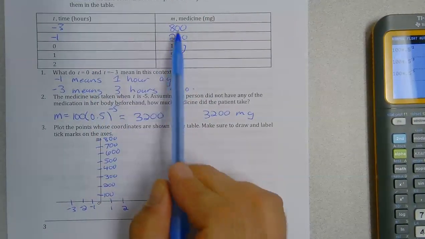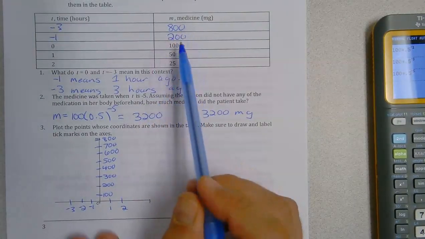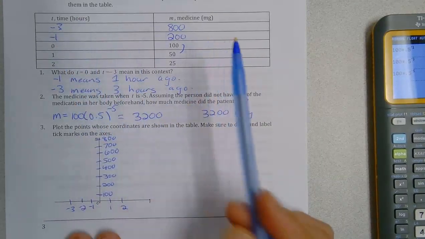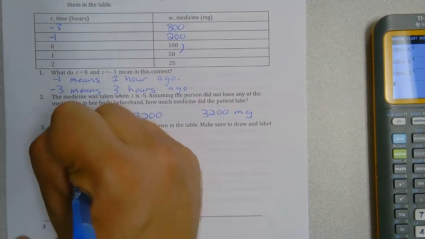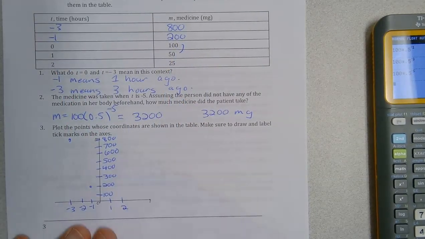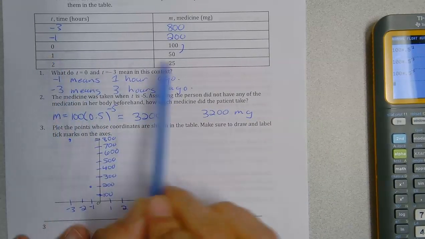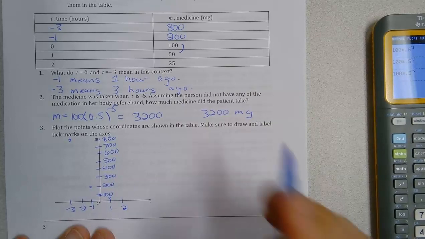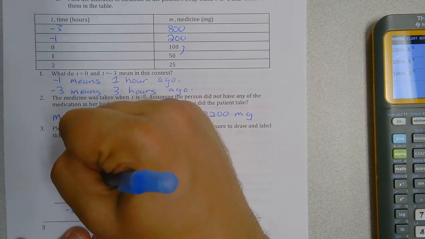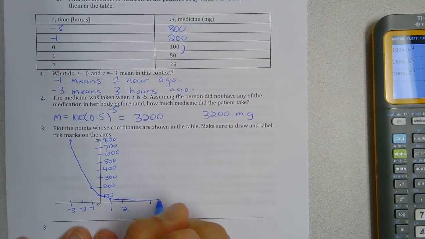Now, if you look with our numbers in the table, we can see that they're going down. But let's look at what it would look like in a graph. So if the time is -3, I go up to 800 and I put a dot. The time is -1, I go all the way down to 200. The time is 0, we're at 100. The time is 1, you're at 50. And if it's 2, you're at 25. So what you can see is your exponential curve decreasing and eventually leveling off to 0 milligrams.